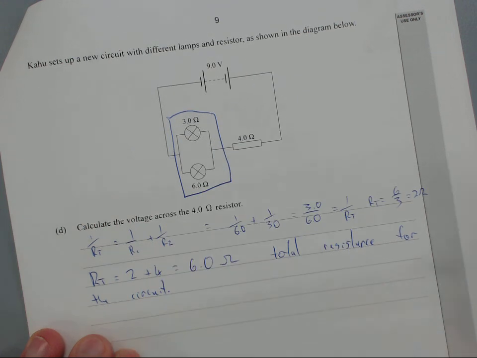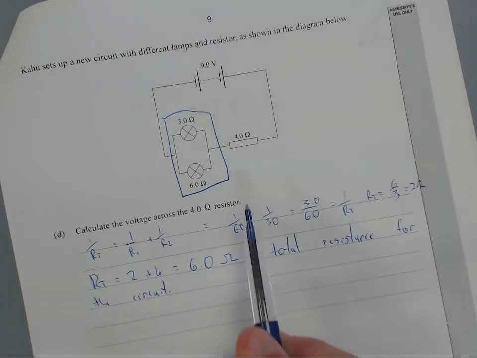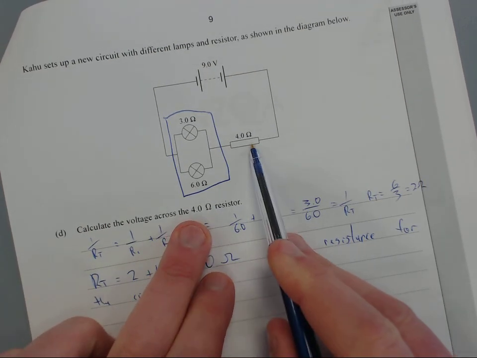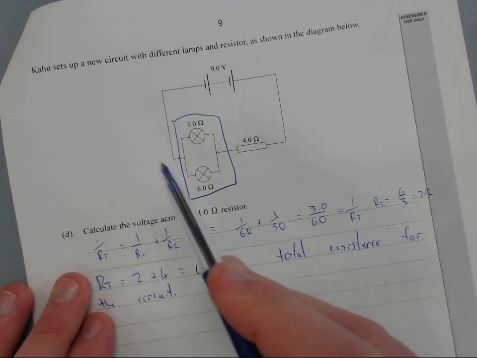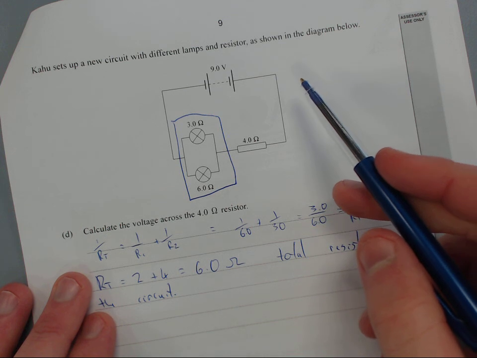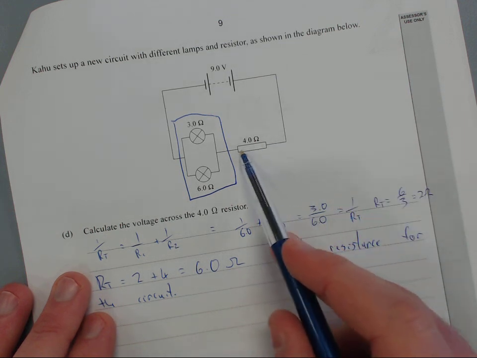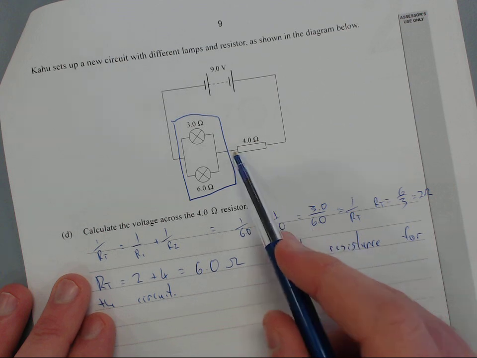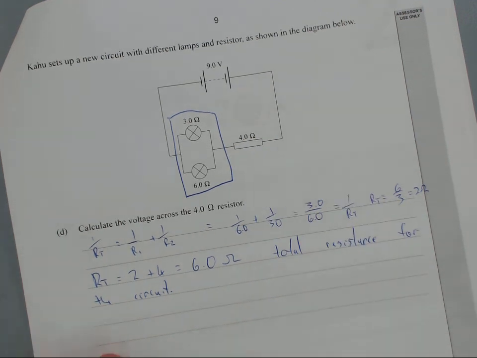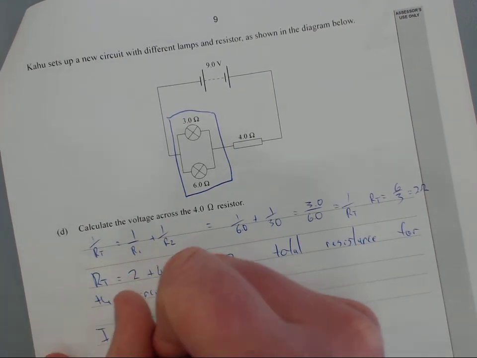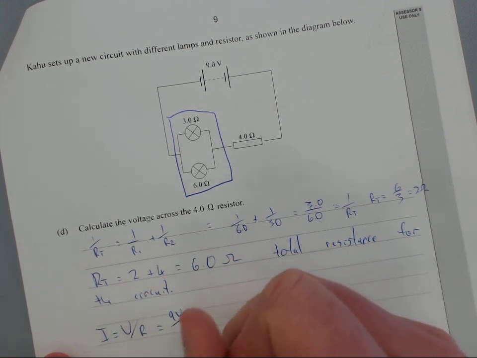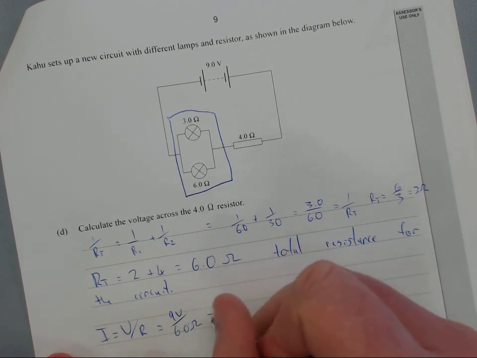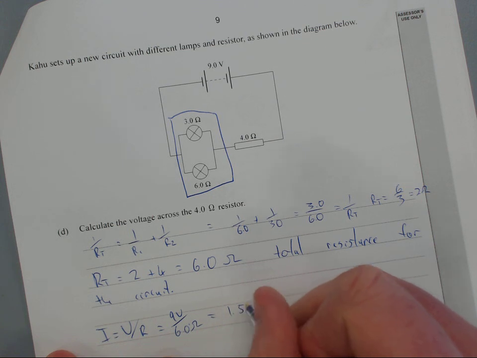And the reason I always do this is if I want to work out the voltage across this resistor, I need to know the current. So I need to know the total resistance for the whole circuit, so I can work out the total current for the whole circuit. Because the total current is going to be going through him, I can work out the current going through him, I've got his resistance, then I'll get the voltage across him. So total current in the circuit, I is V over R, which is 9 volts over the total resistance of 6 ohms. I should have had that as 2 SF, and that equals 1.5 amps.